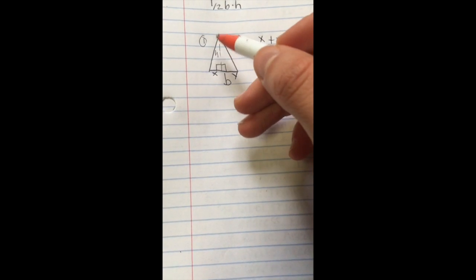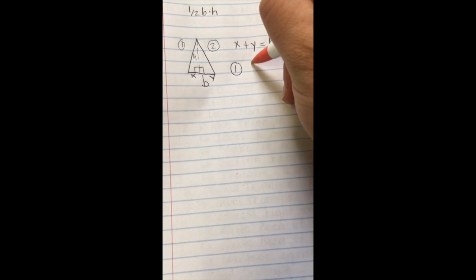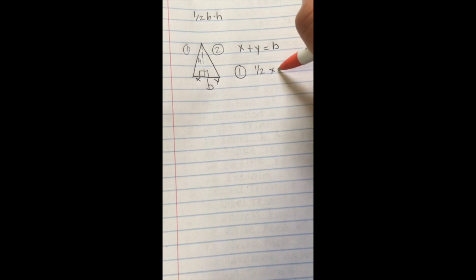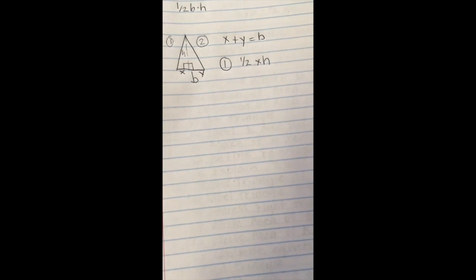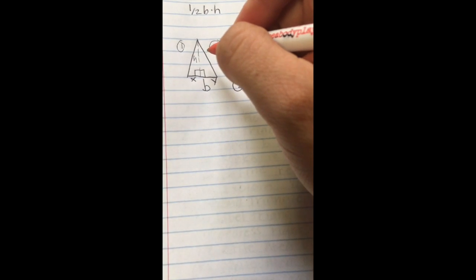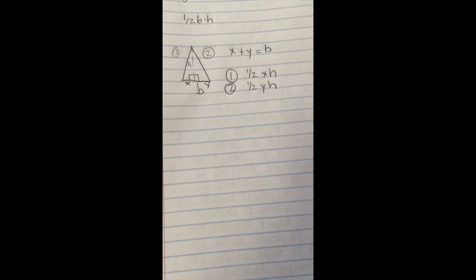So for triangle 1, it is going to be 1/2 x times the height, okay? Now for triangle number 2, we're going to do the same thing, except it's going to be 1/2 y times the height.